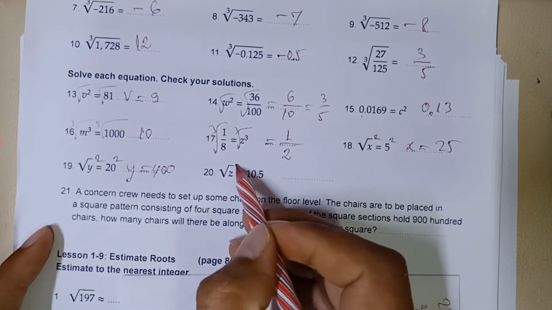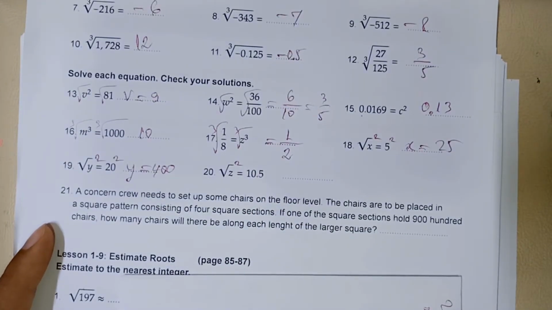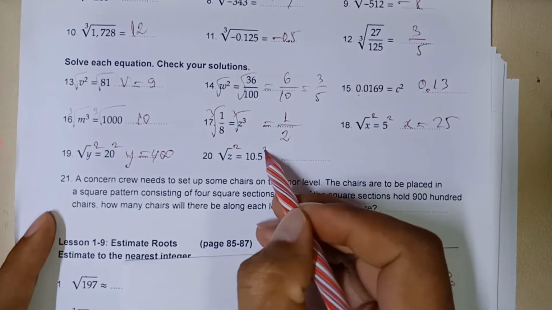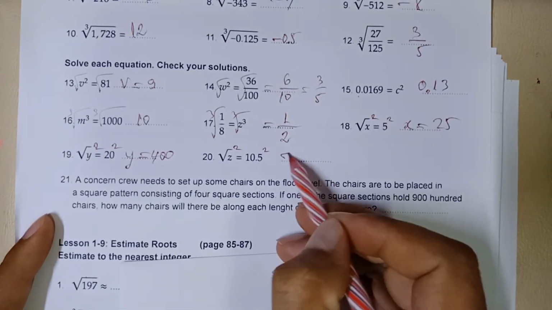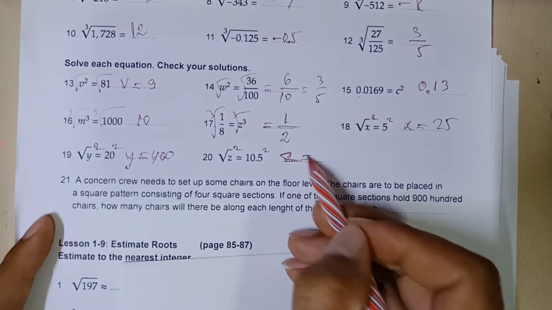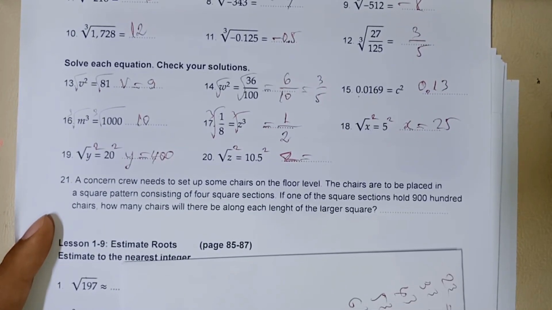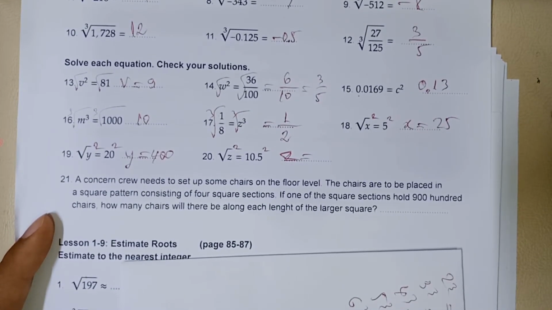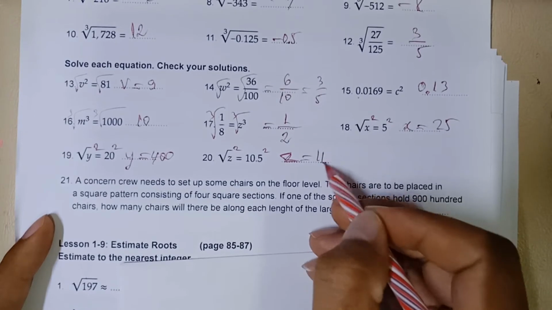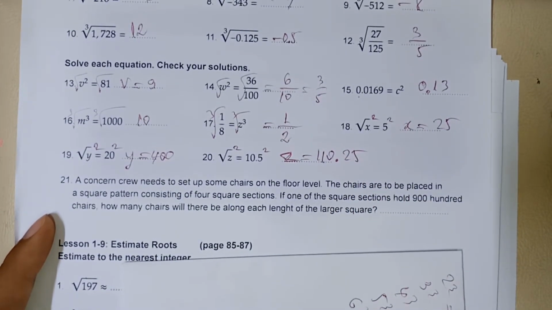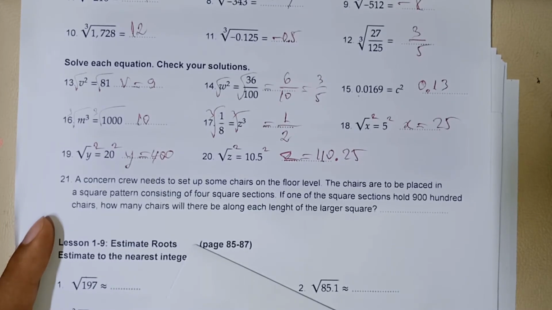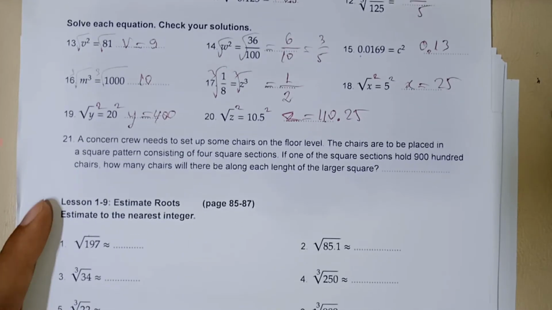The last one. Z squared, and then 10 to the 0.5 to the power of 2 as well. So this is z remaining. But the next section is 10.5 squared. That will give you 110.25.